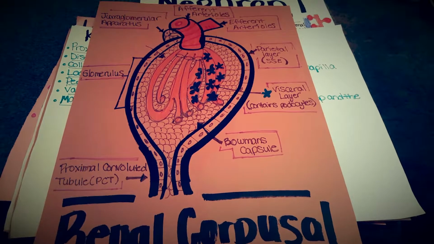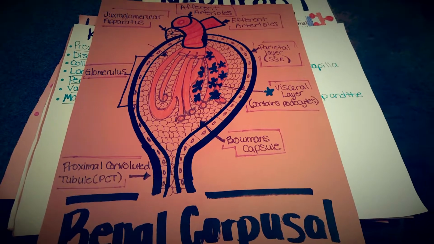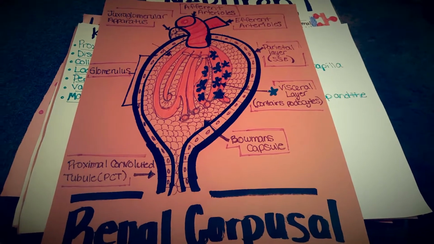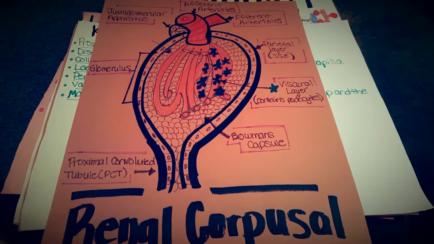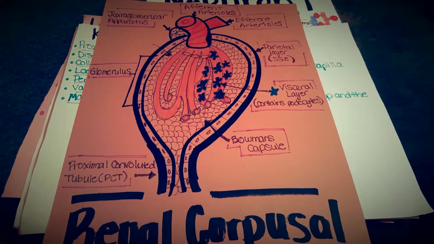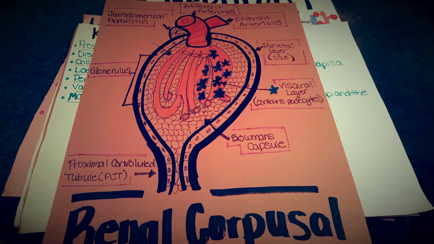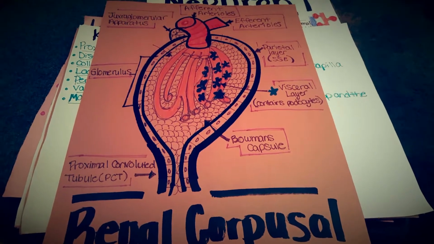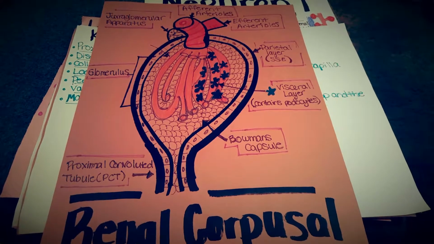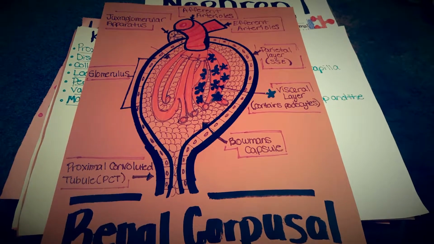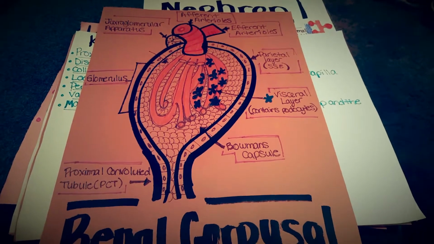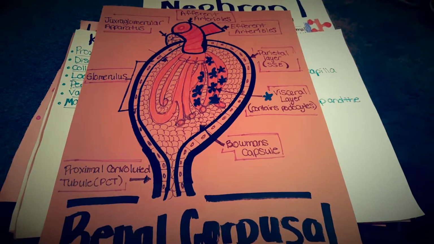The glomerulus is a ball of looping capillaries. The second portion of the renal corpuscle is the glomerular capsule, which has two layers: the outer parietal layer, which is made out of simple squamous epithelium, and the visceral layer, which consists of cells called podocytes that surround the capillaries of the glomerulus. The space between the parietal and the visceral layer is known as the capsular space.